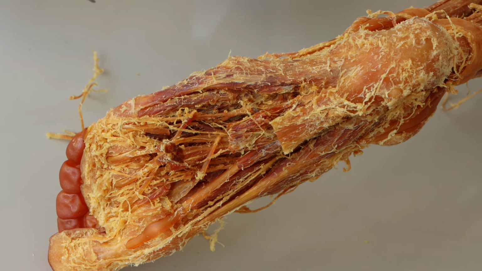Finally, like the hand, we have the lumbrical muscles, that there are 4 muscles, and they originate from the tendon of the flexor digitorum longus, and are inserted to the dorsal aponeurosis of the 2nd, 3rd, 4th, and 5th finger. And the function is the same that we had in the hand, which is the flexion of the metatarsophalangeal joint and the extension of the interphalangeal joint at the 2nd till 5th finger. And also there is some adduction movement.